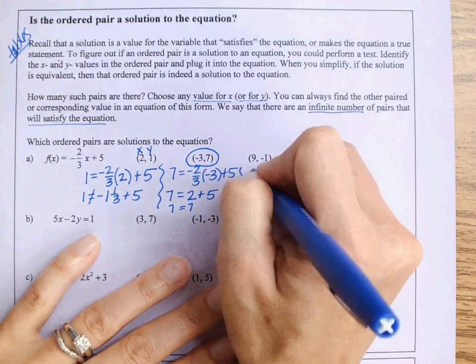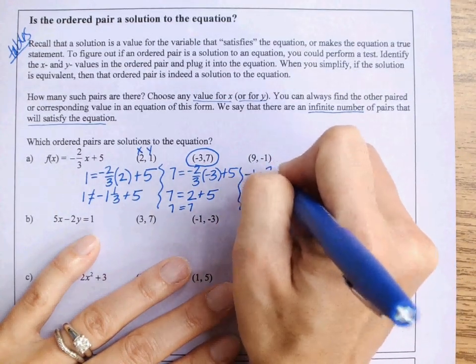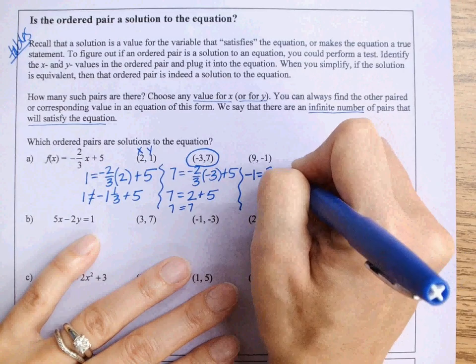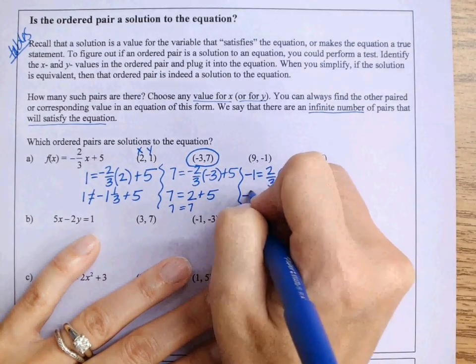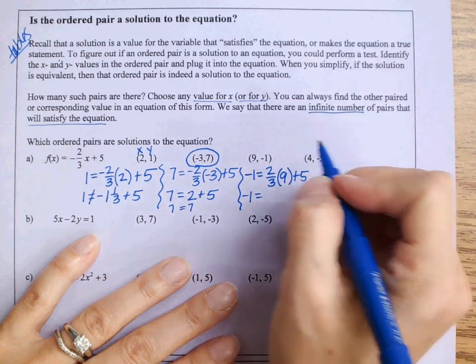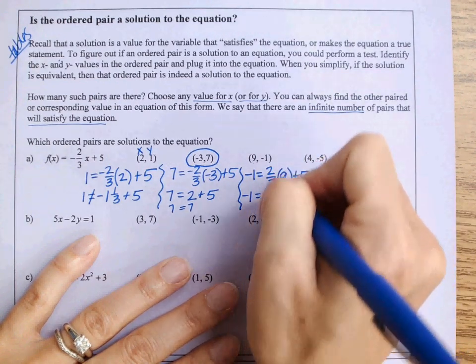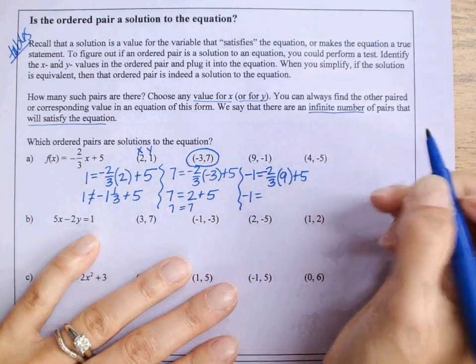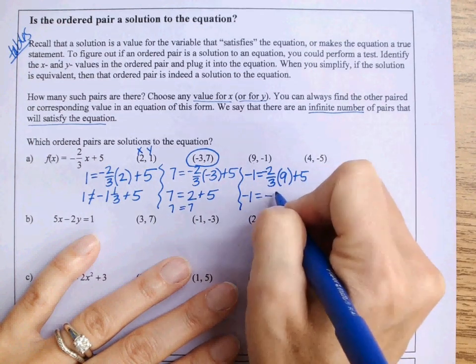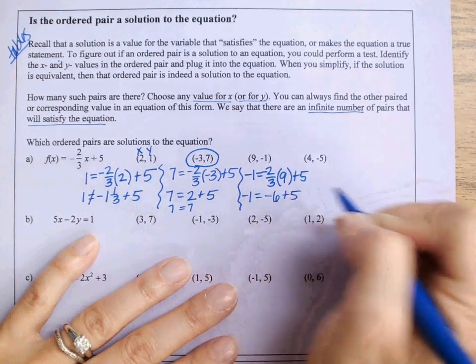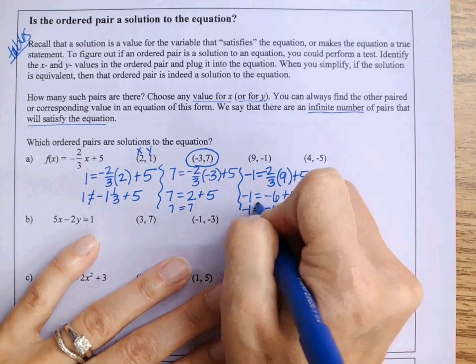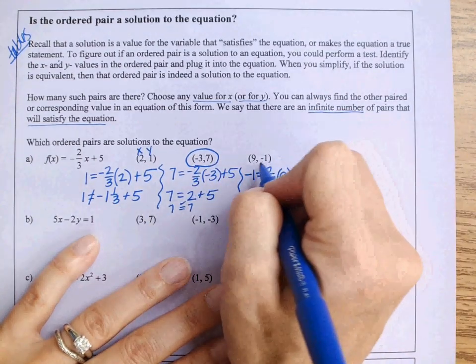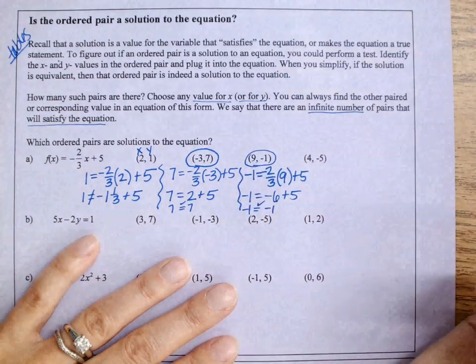So I'm going to put negative 1 in for y, 9 in for x, and then simplify. So I have negative 1 is equal to, oh, this is negative 2/3, sorry. Negative 6 plus 5. Negative 6 plus 5 is negative 1. So negative 1 is equal. And so this one works.